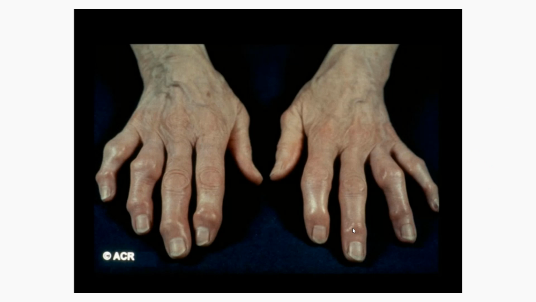So she's 67 years old. Sorry, you go. Yeah, some answers. OA, swan neck deformity. OA again.